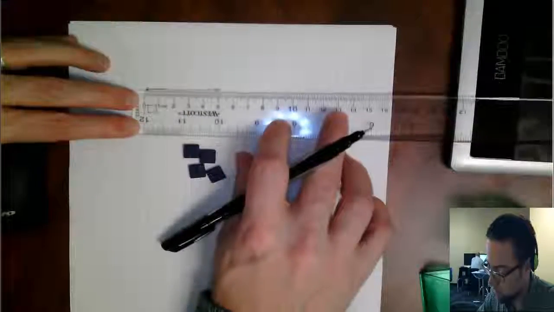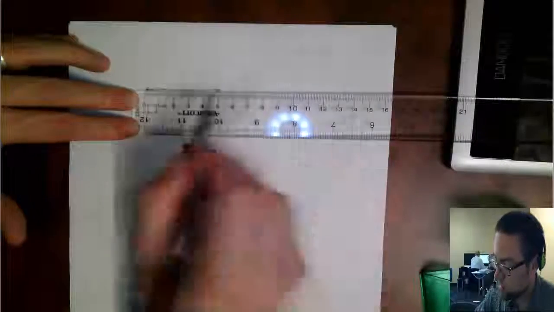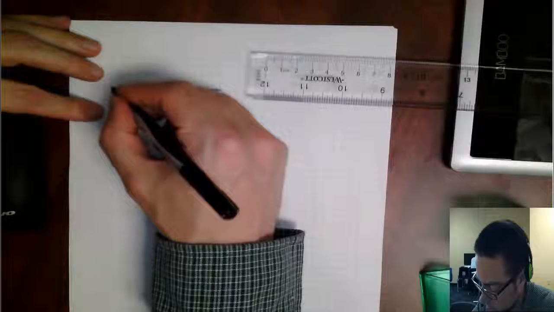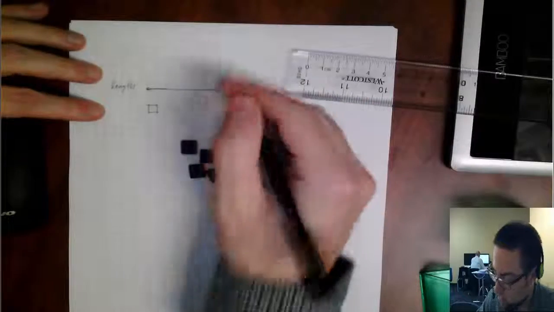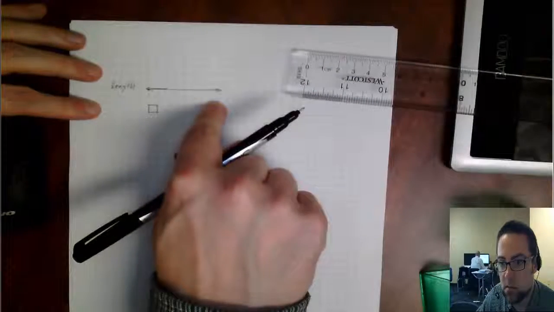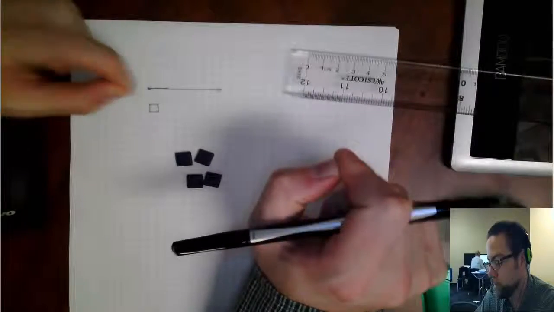So the first D is a dimension of length, and you can find that out with a ruler. The first dimension is the length, right? So length is the first dimension, and we measure it with straight lines, right? So if you pull out a string, it can be thought of as a one-dimensional measure.